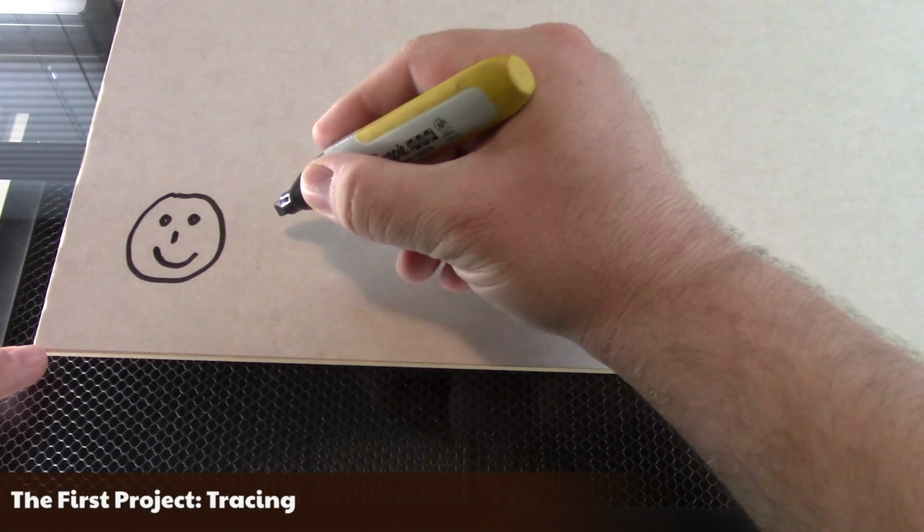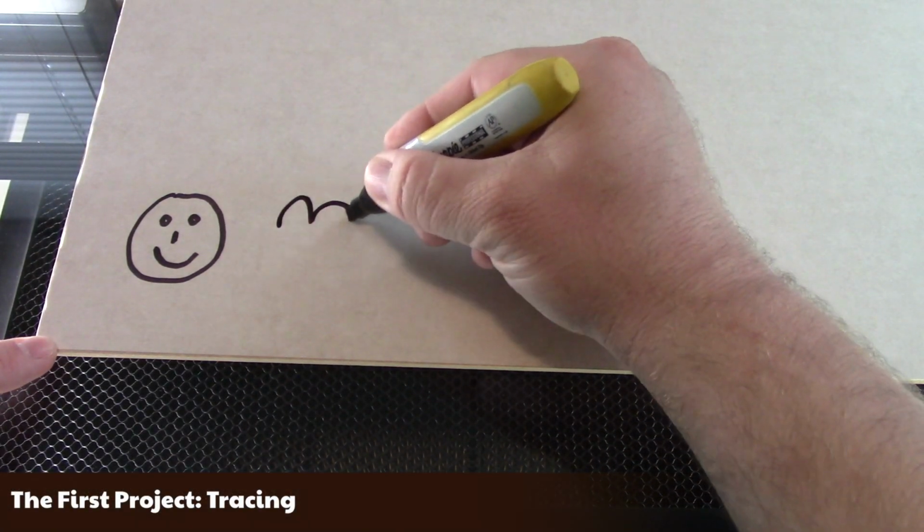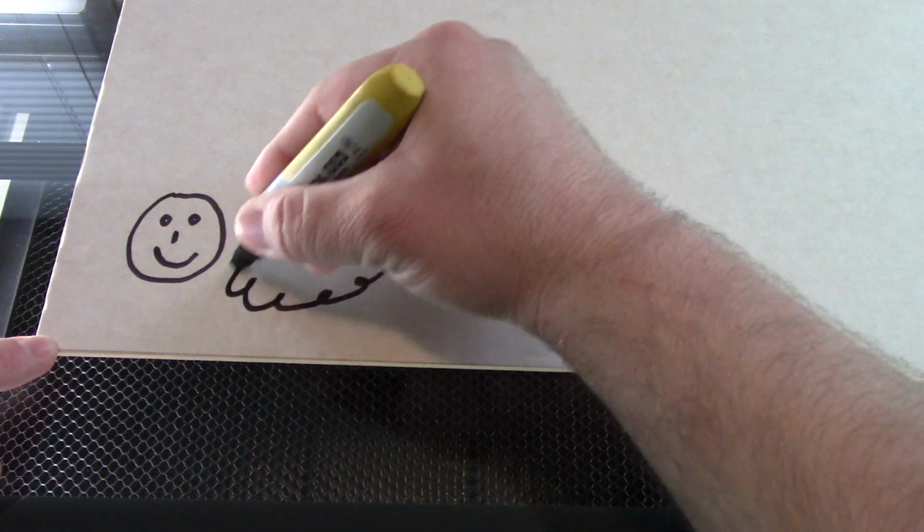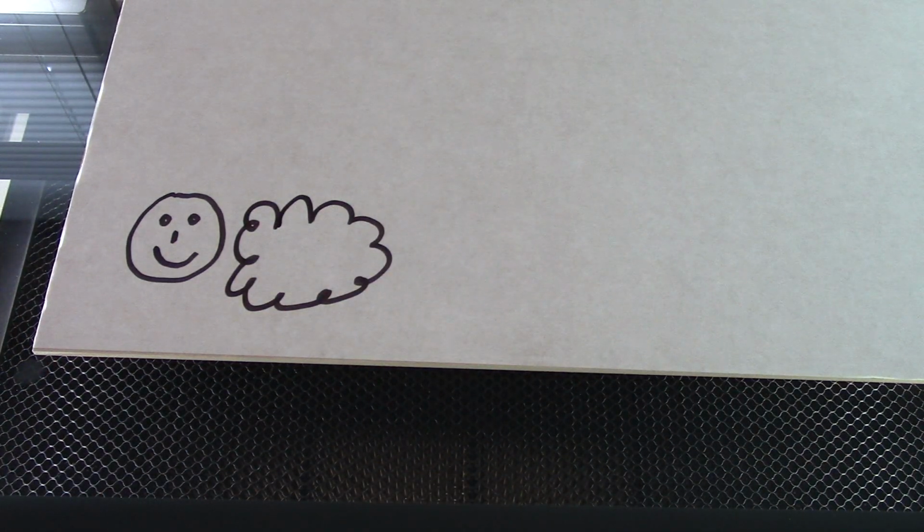The first project: tracing. The first project I will show you is the easiest. You simply take a piece of material and draw directly on it. Now, the first time I tried this, I thought I would make a smiley face and encountered a small problem.